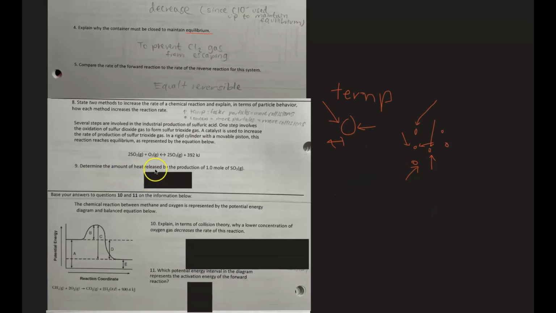Number 9, determine the amount of heat released by the production of 1 mole of SO3. So here we have 2 moles of SO3, and this releases 392 kilojoules of energy. So what happens if we only have 1 mole of SO3? Well, this 392 would just be halved to make up for that, and so we get 196.